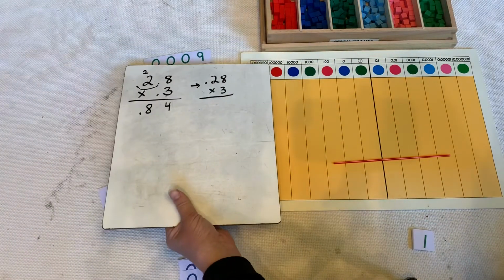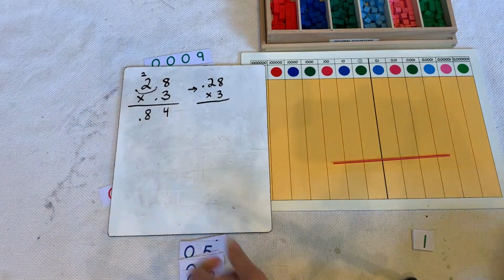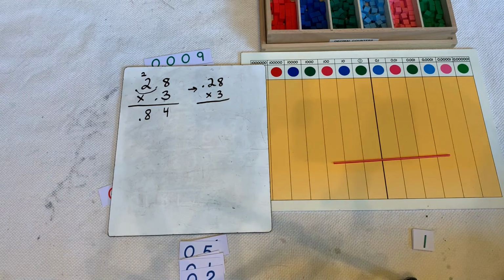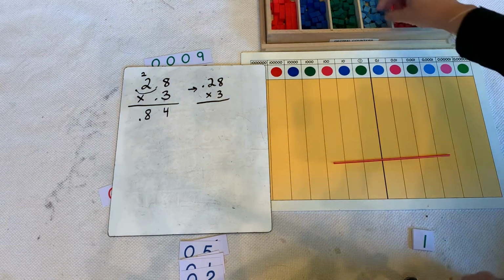And isn't that pretty easy? Haven't we learned that multiplying a decimal by a whole number is easy? Let's try it.